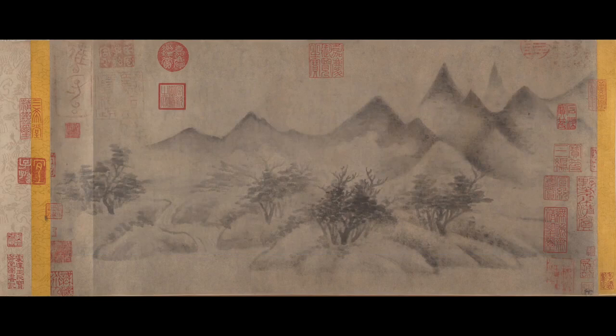We're going to start off this lesson by learning a little bit about Chinese landscape painting history. And so this painting here that you see, we are going to travel back to the year 1200. And this piece is titled Cloudy Mountains by Mi Yuren.